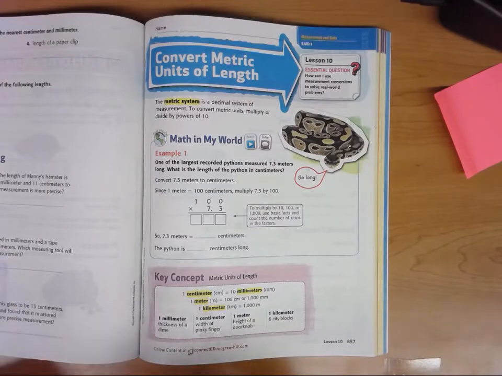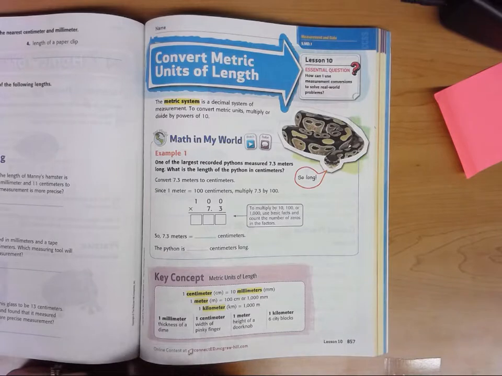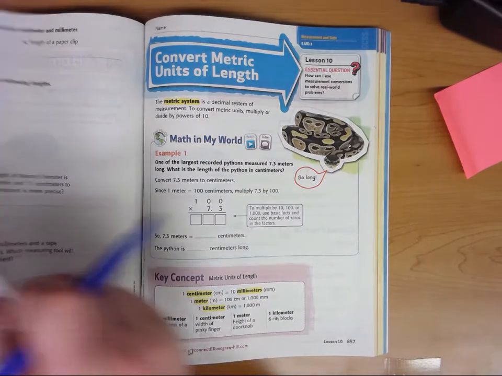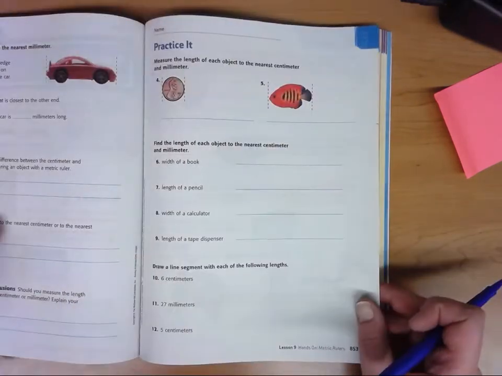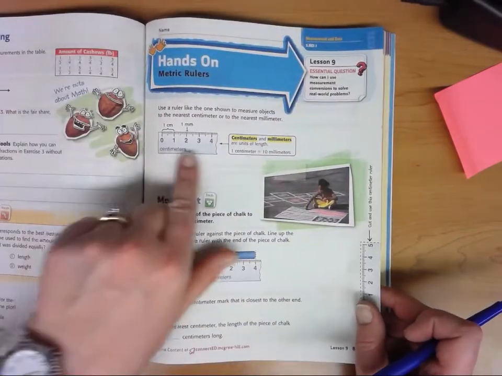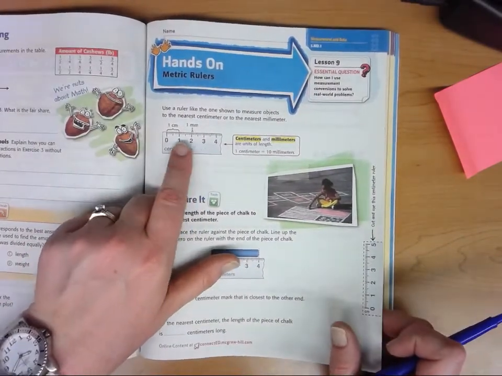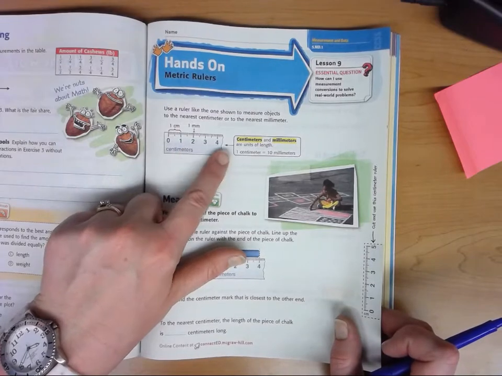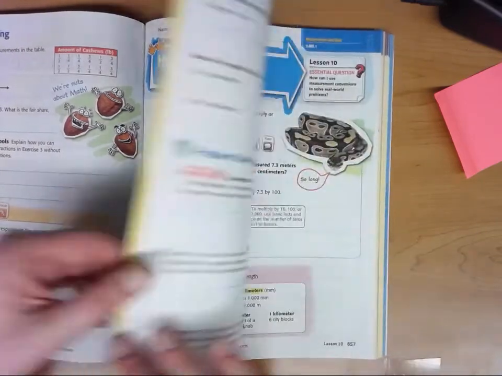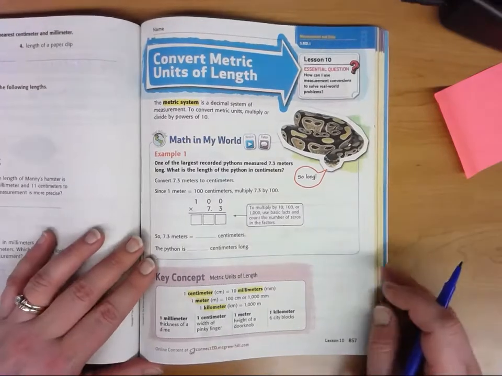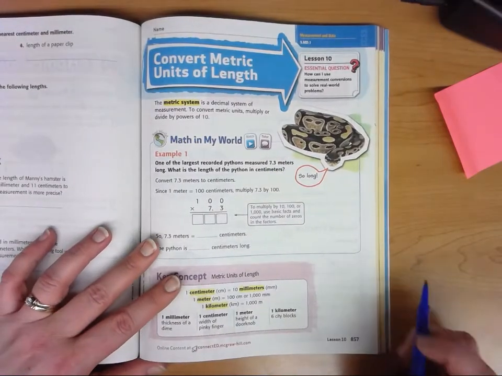All right, fourth graders, please open up your book to page 857. Today we're going to work on converting metric units of length using the metric system. So if you would, open up to page 857. If you remember, last time we worked with measuring with that ruler in centimeters and meters, and looking at the millimeters, there were 10 millimeters in 1 centimeter. Today we're going to work within that metric system, again converting lengths.